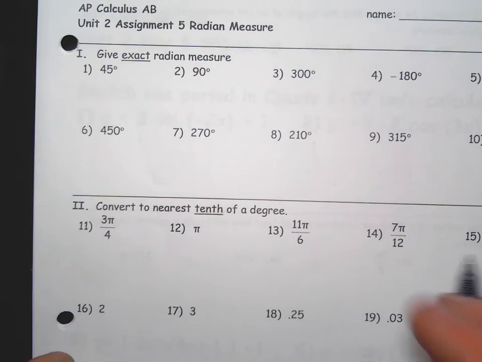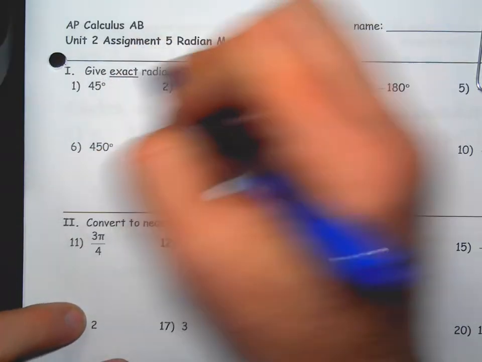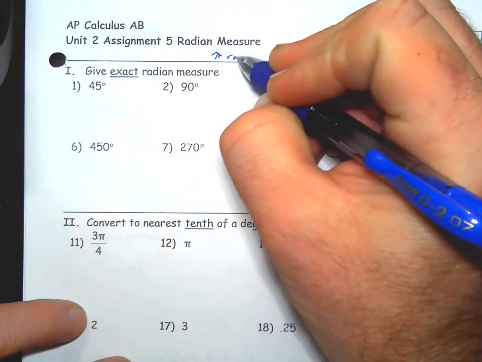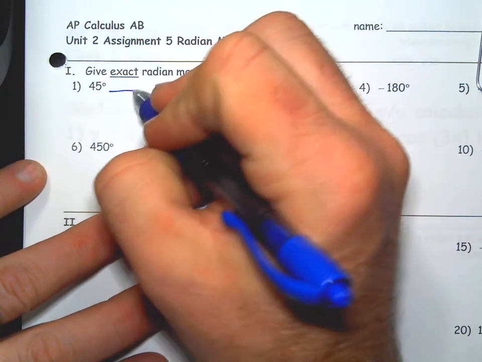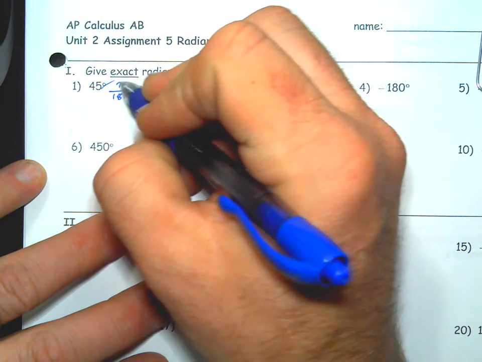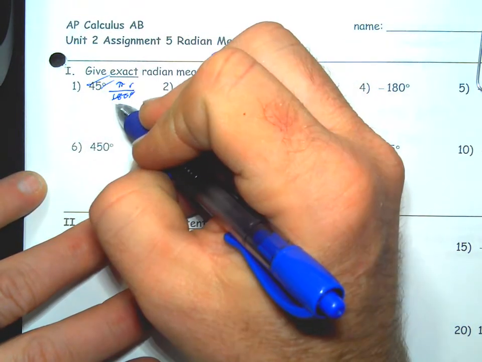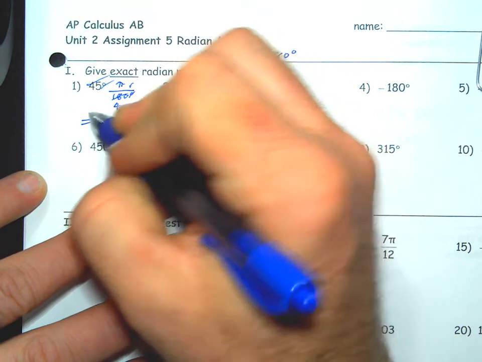Okay, so give the exact radian measure, so no decimals. So the conversion factor is pi radians equals 180 degrees or vice versa. If you want to get rid of degrees, then you need degrees in the bottom to cancel out. You need radians on top. 45 goes to 180 4 times. So the answer is pi over 4.